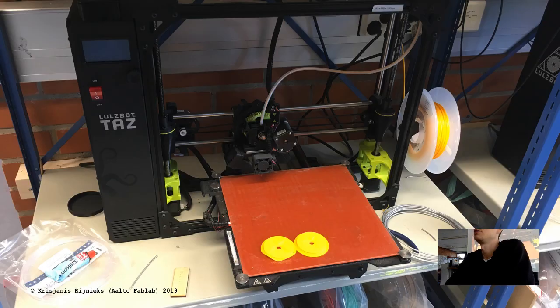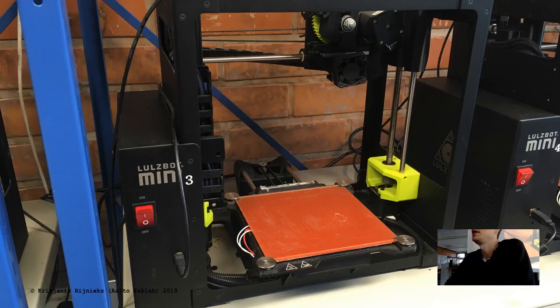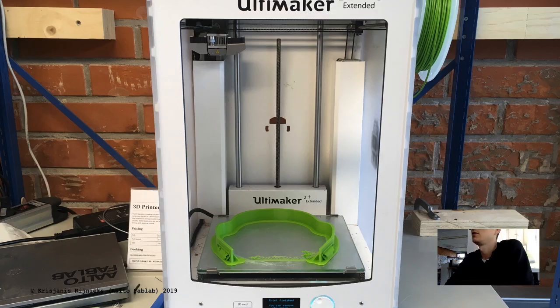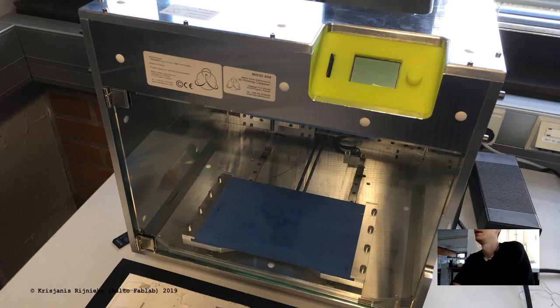So this is the LulzBot TAZ, the bigger one. Then this is the Mini that we have. If you switch to camera 2, you'll see that we are going to do our print later on this printer. Then this is the Ultimaker. Laude just printed this green object, which is a replacement part for his noise cancelling headphones. They broke last week, and he made a new frame for them.